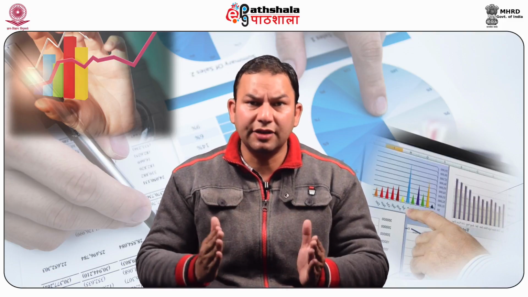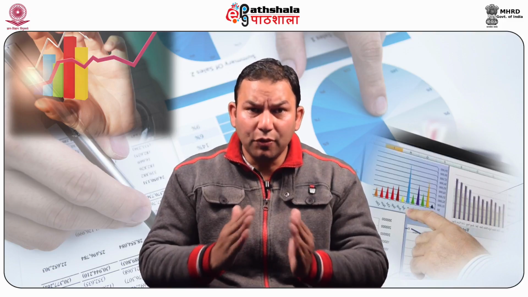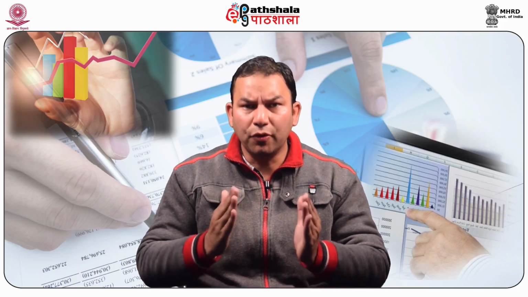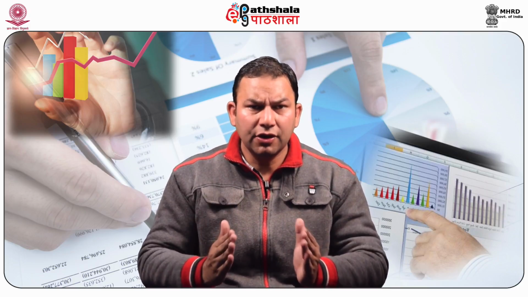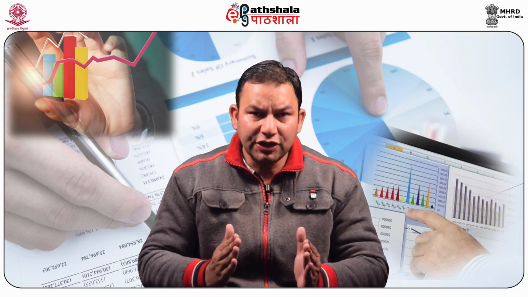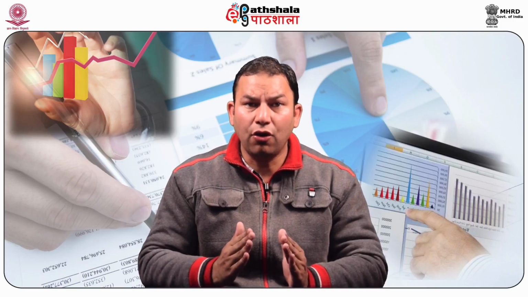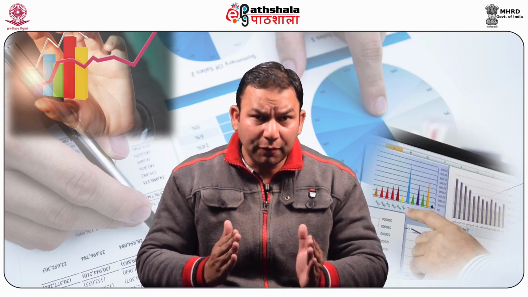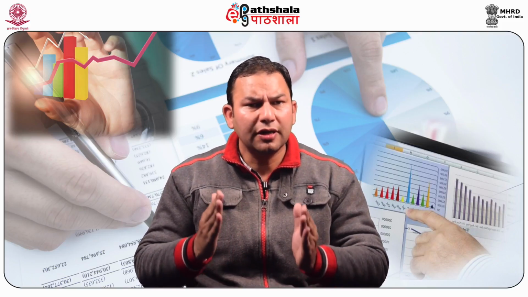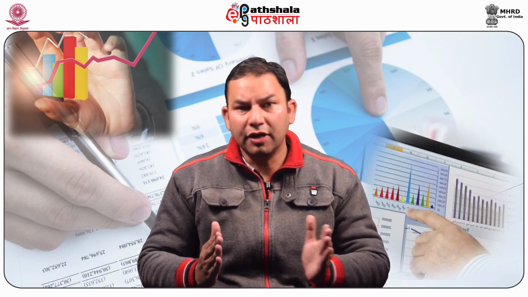Maintaining provisions and reserves. Certain reserves and provisions are to be maintained to meet the future uncertainties. The amount of provisions, reserves and funds to be maintained depends upon the net profit earned by the firm. It is necessary to prepare the profit and loss account to determine the net profit so that effective provision for uncertain future can be maintained.